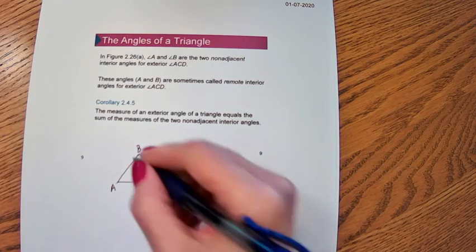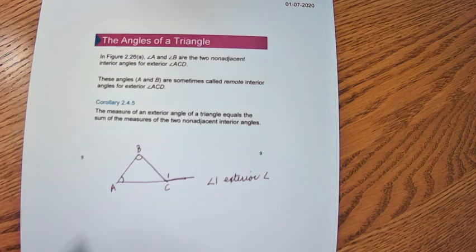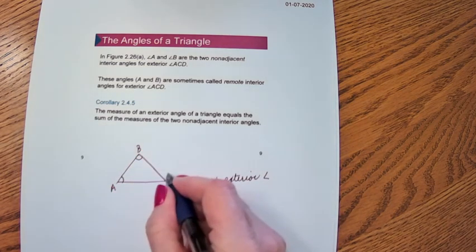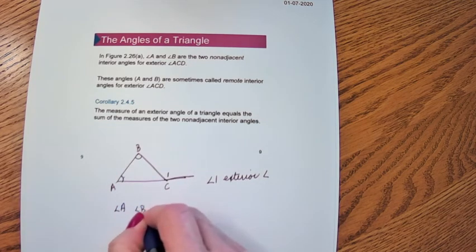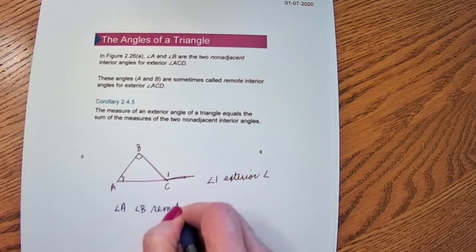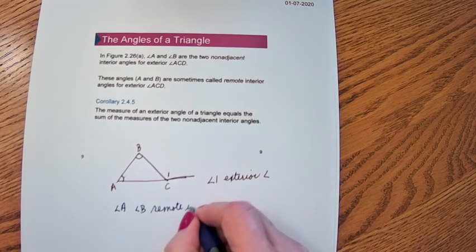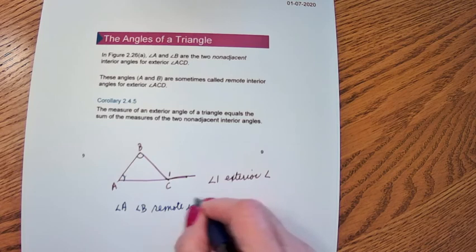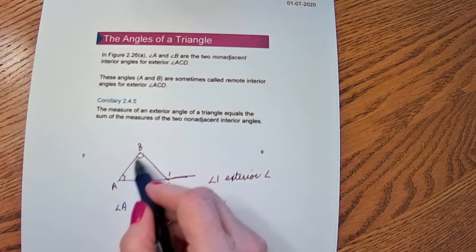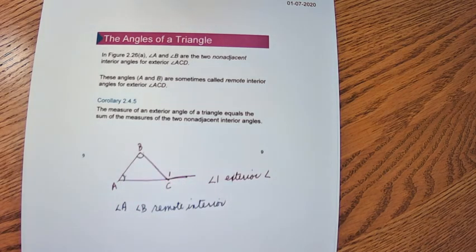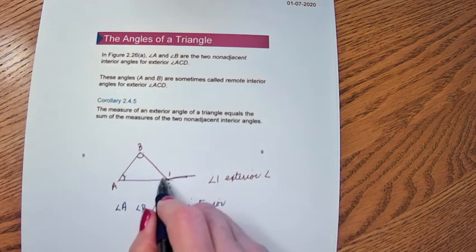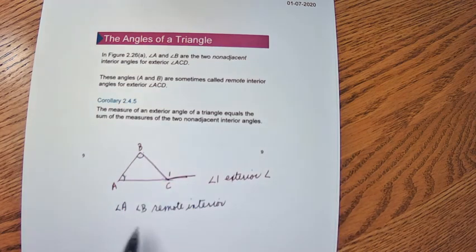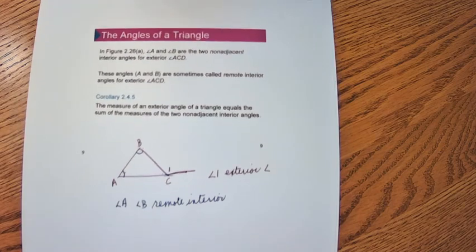Angle B and angle A, if we're talking about this exterior angle, the other two, angle A and angle B, are called remote. In other words, they're not touching. Interior, because they're on the inside of the triangle. These are the two remote interior angles. They're the non-adjacent. Adjacent means touching. This would be the adjacent angle.